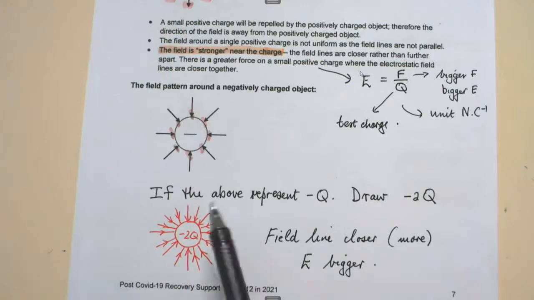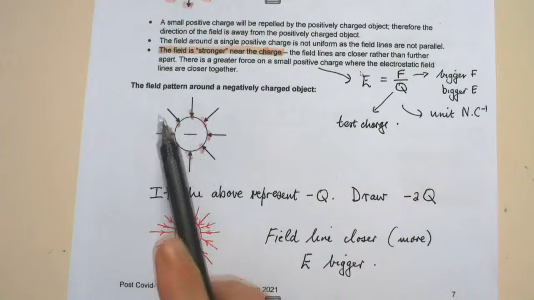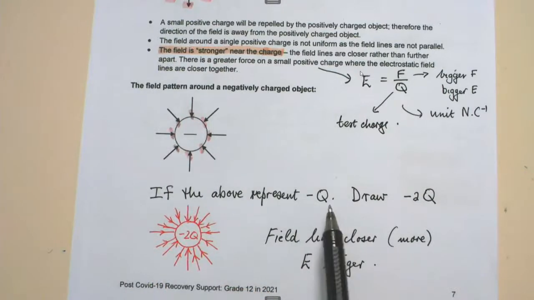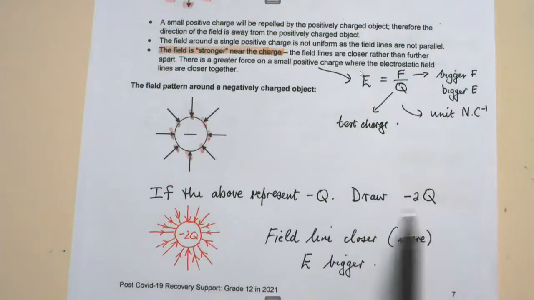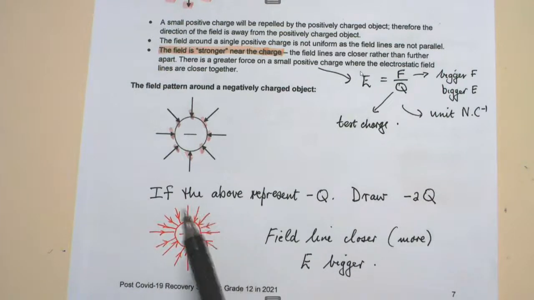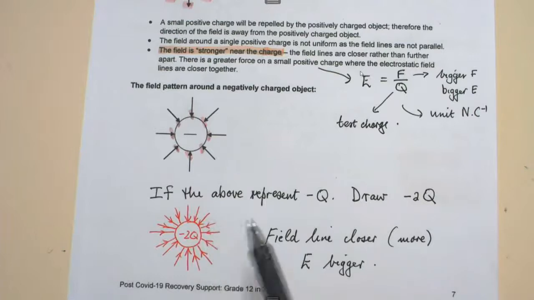Okay, now if this one at the top is negative Q, how will the field pattern look for negative 2Q? So then you can see there must be more field lines because it is a larger charge, which will result in having field lines that are closer together.